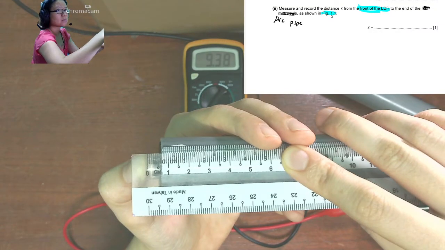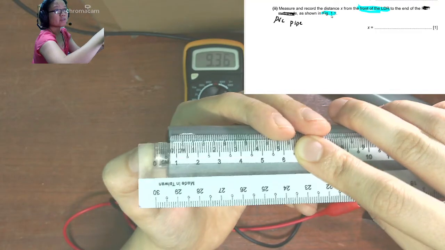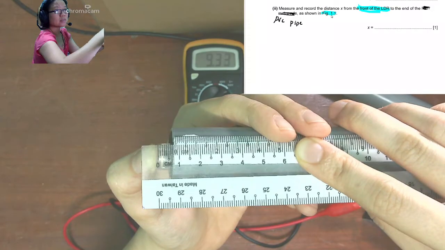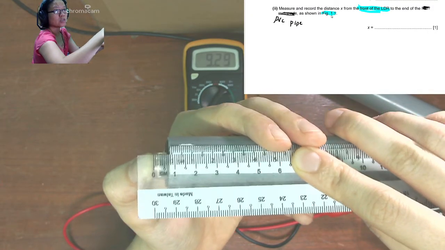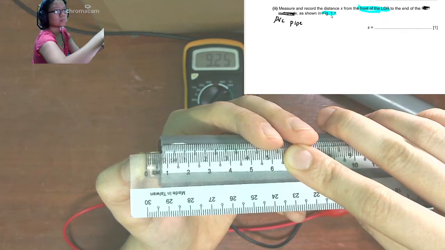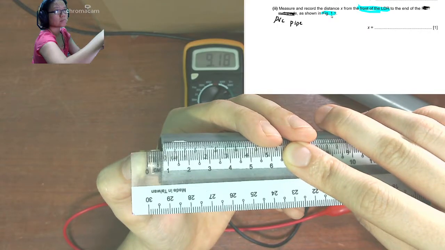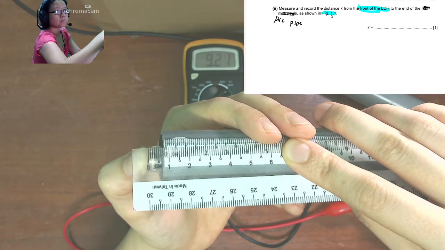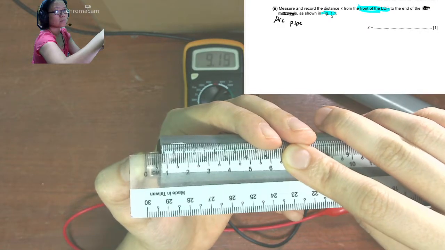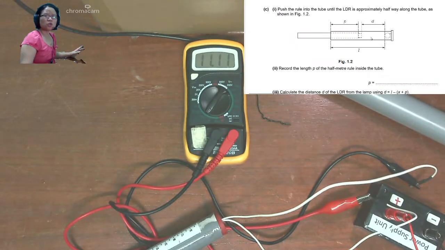That is your X. I think I don't have any parallax error, but if you think there is, then estimate yourself. So once again, pause the video and take the reading for X. Okay, good enough. Write your reading. We are going to continue.